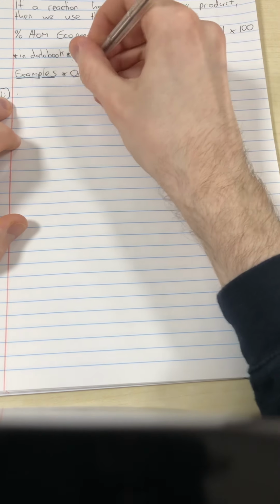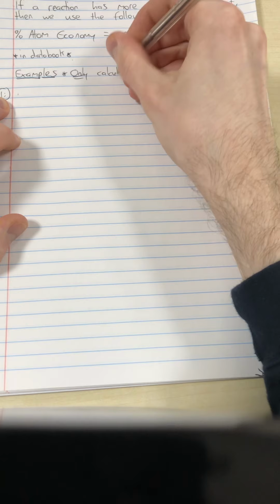So this is the only calculation where we multiply the GFM by the number of moles of substance in the equation.